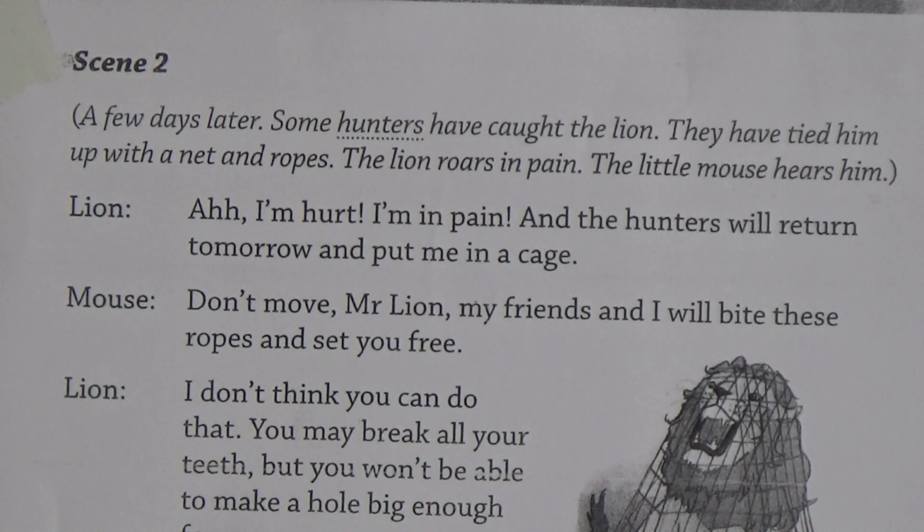Now the little mouse came forward to help the lion.